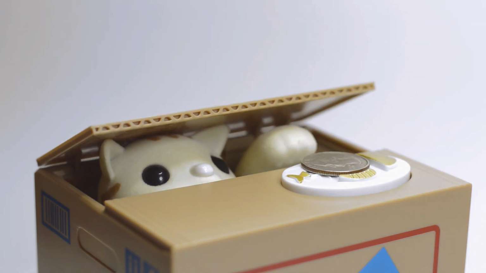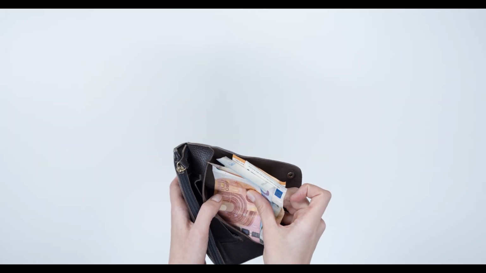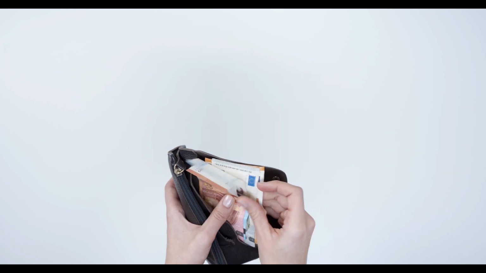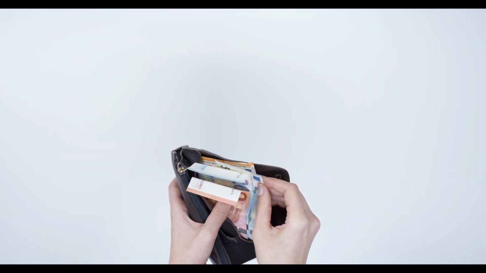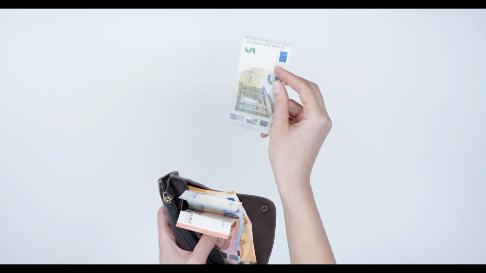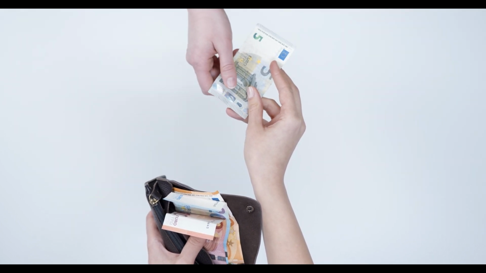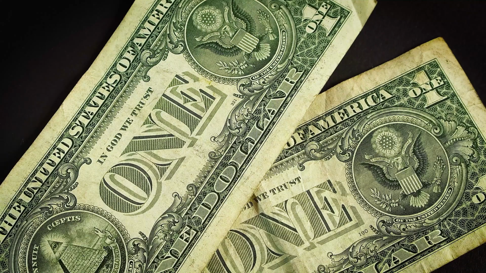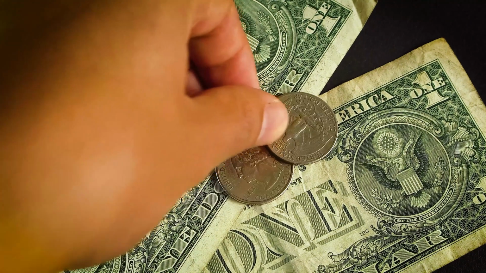To truly understand the power of compound interest, we first need to define how it works. Simply put, compound interest is the growth of your money, based not only on the initial amount invested, but also on the interest it has already generated. This means that over time, your earnings start generating their own earnings, creating an exponential effect. Let's compare it to simple interest for a clearer picture.